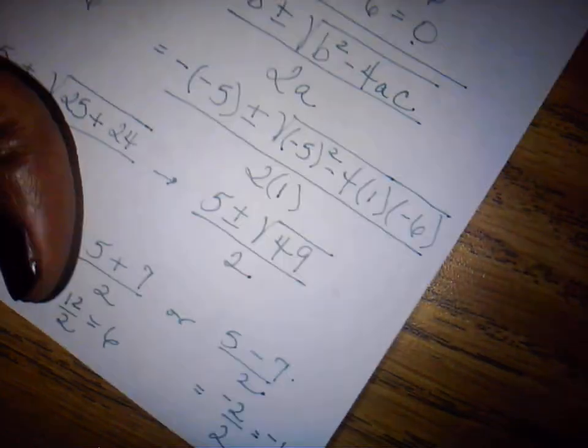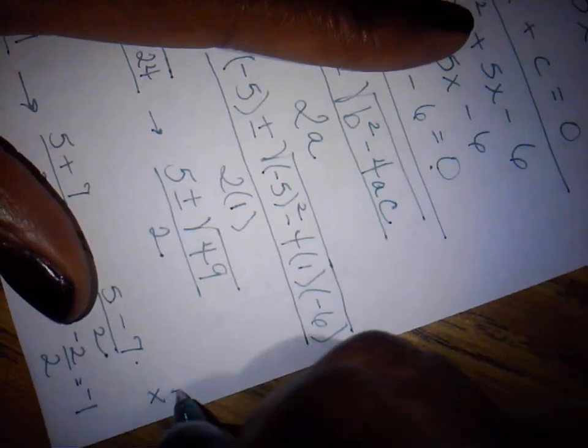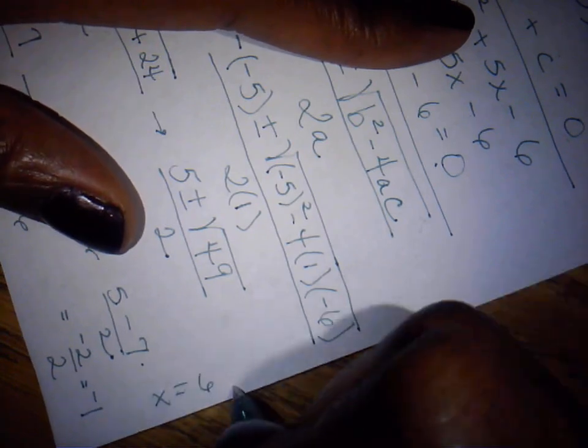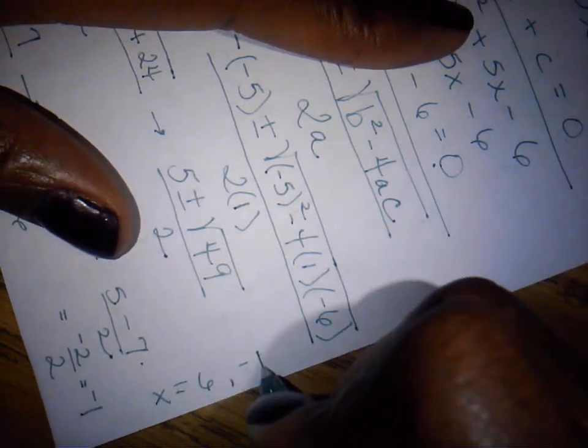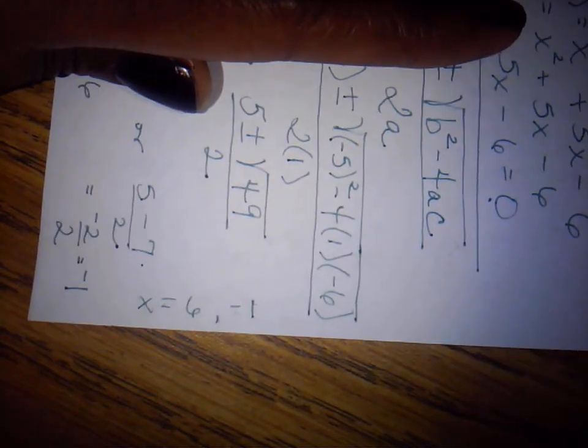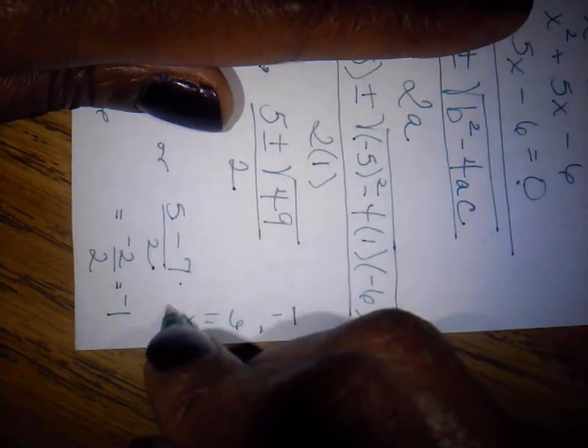So, and this is so bootleg, sorry. X is equal to 6 or negative 1. Okay? This is our final answer.